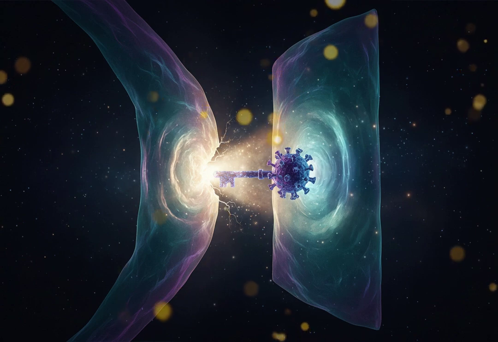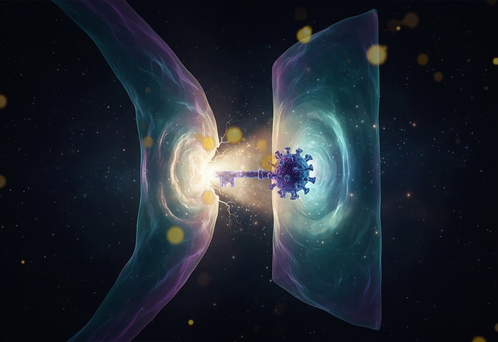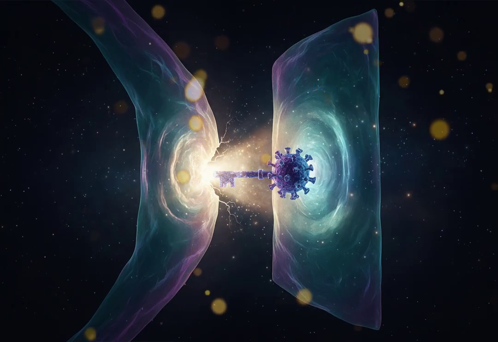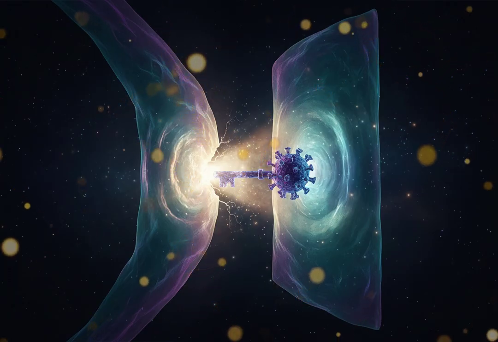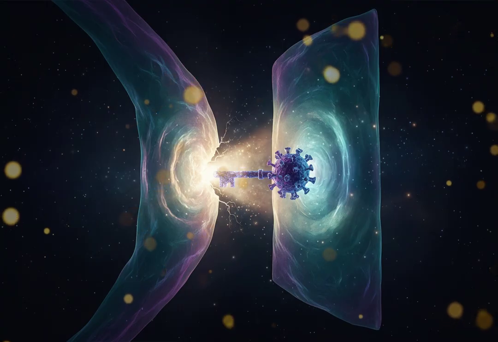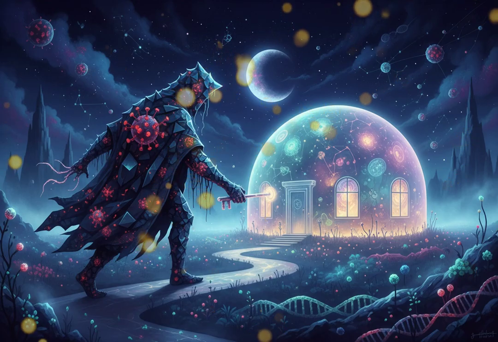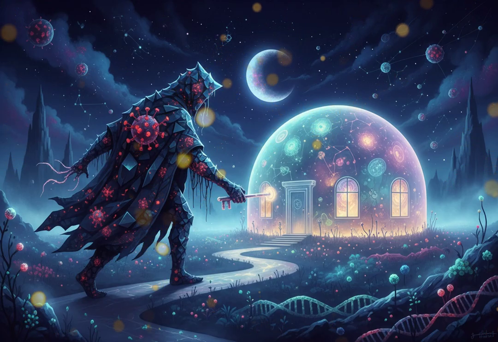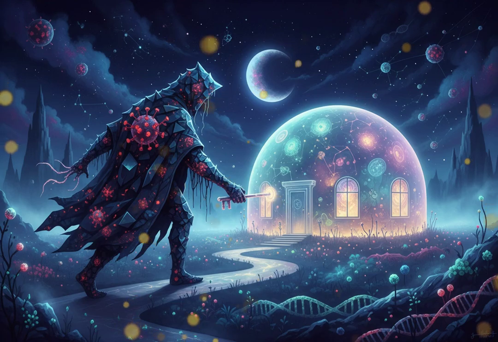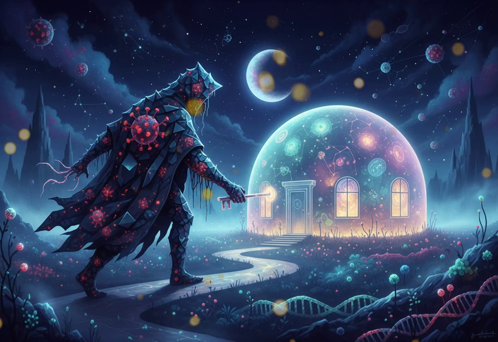For instance, the synthesis of viral proteins requires an abundance of amino acids, which the virus extracts from the host's reserves. As the virus continues to replicate, the host cell finds itself starved of essential resources, creating a scenario where the host's health is compromised.